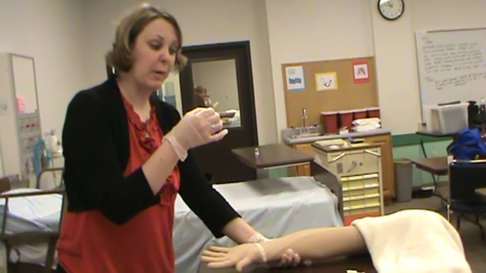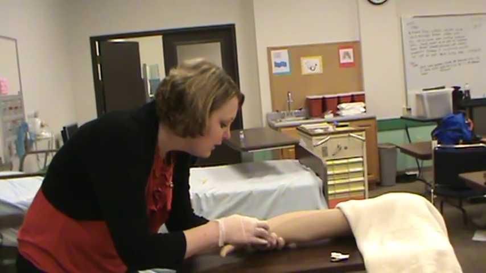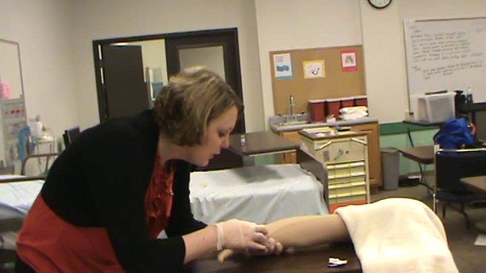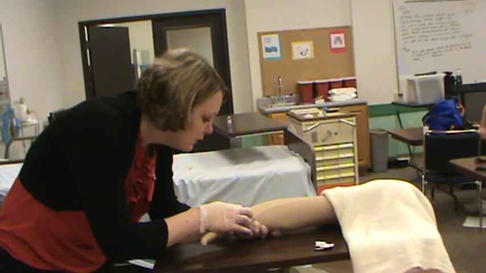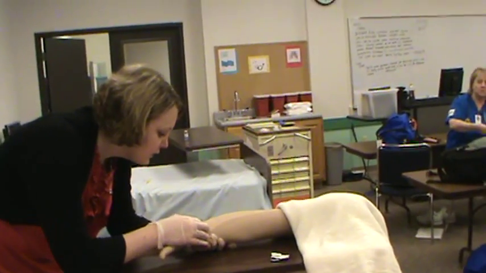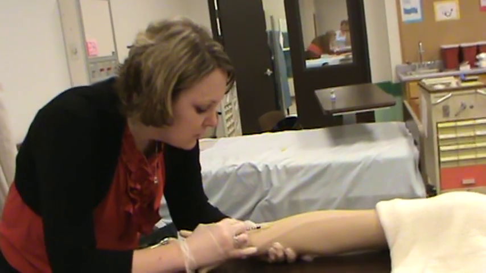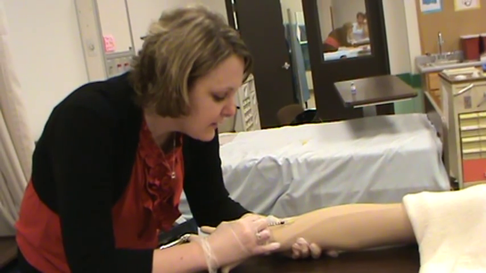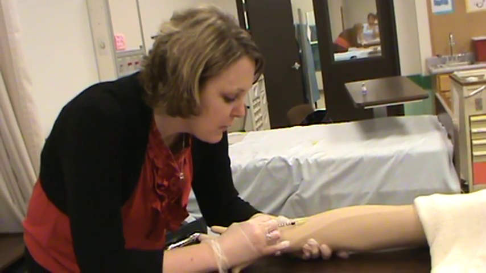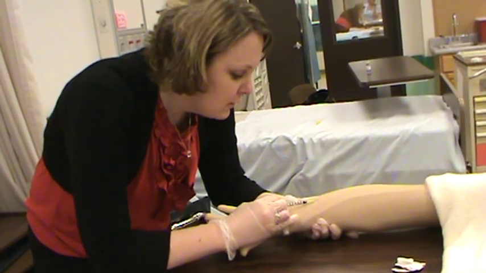So I'm looking for the bevel of the needle. I have the bevel up, and I'm going to go in almost flat with the skin, at a very low angle. Insert the needle only about 1/8 inch. So I insert it just about that much. Slowly and gently inject the saline while watching for a small bleb to appear. Now in this IV arm, you won't actually see the bleb appear, but you'll go ahead and just simulate that you would push it in.